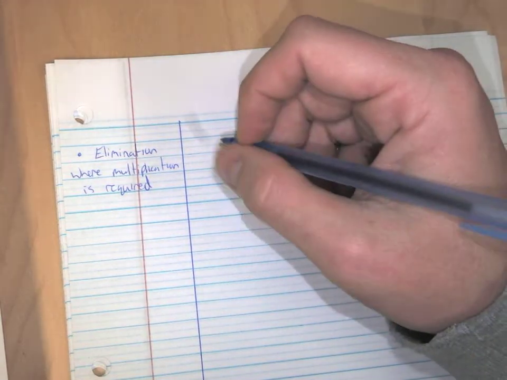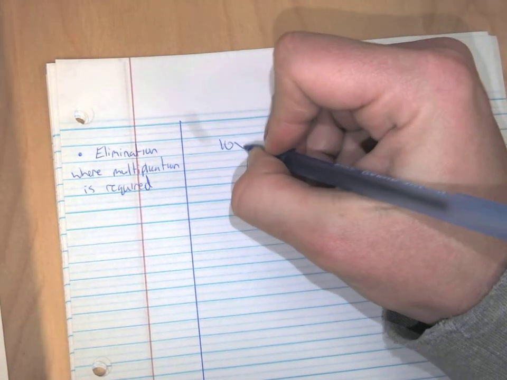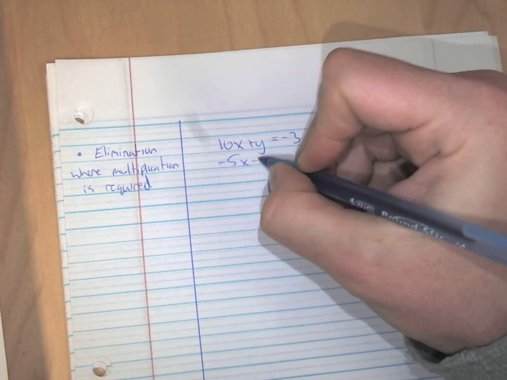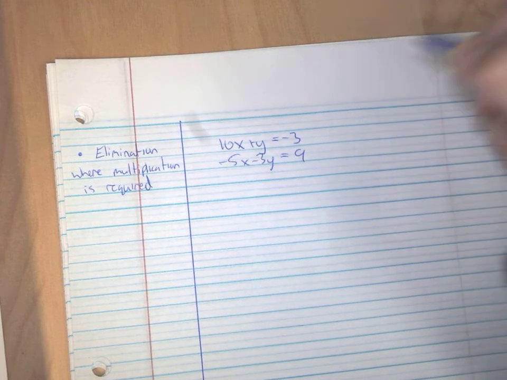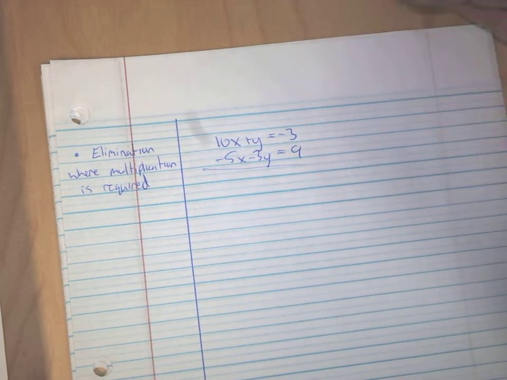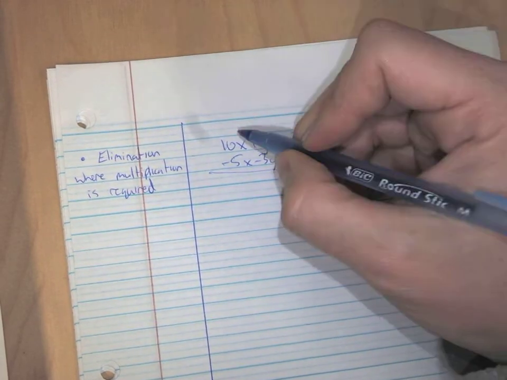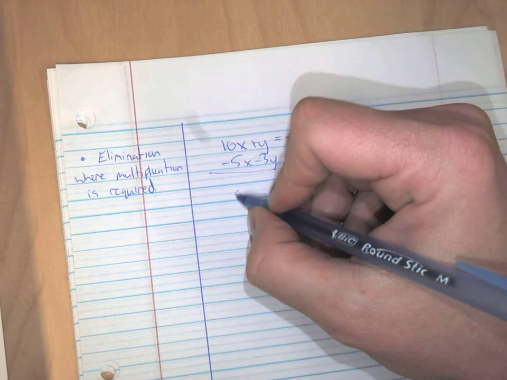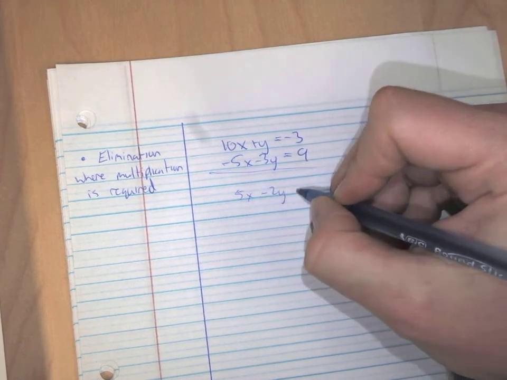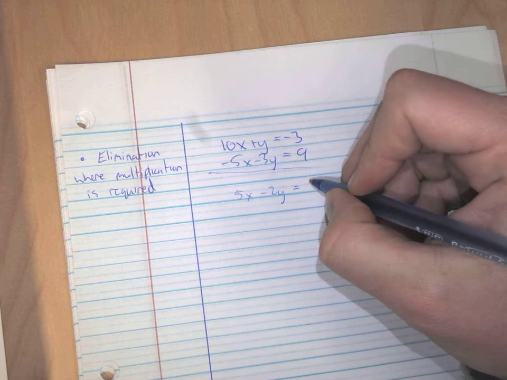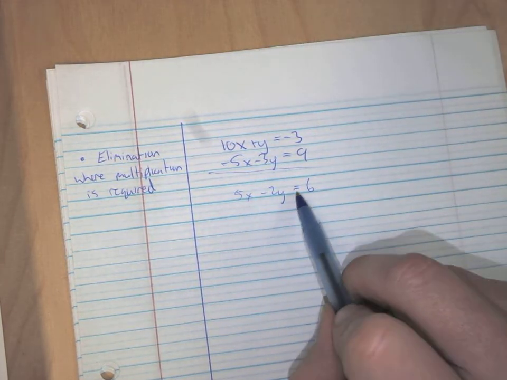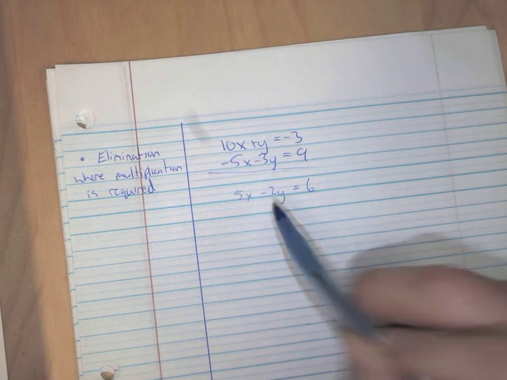All right, so let me give you another system here. If we were to just add these two together, we wouldn't actually have an elimination happening. If I did 10x plus negative 5x, that would be a 5x. y and negative 3y is negative 2y, and then negative 3 and 9 together is going to give you a 6. So if I just added those together right off the bat, I didn't eliminate any variables. I still have an x and a y, so that's not going to work.